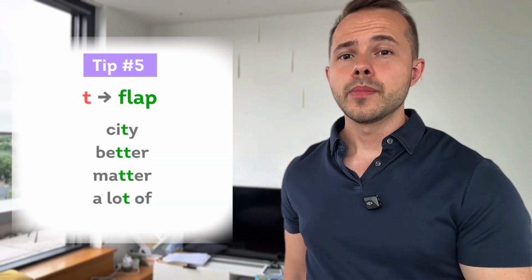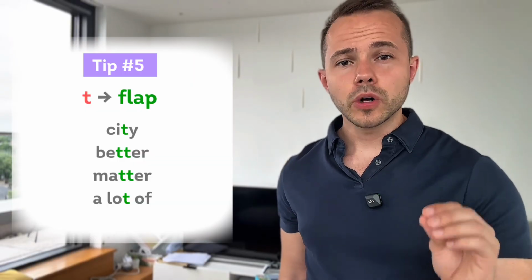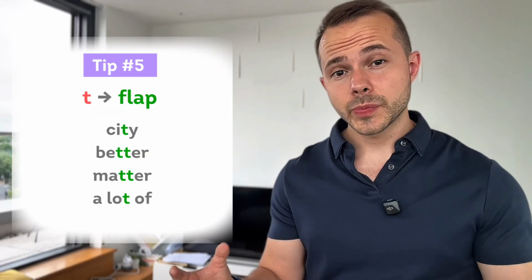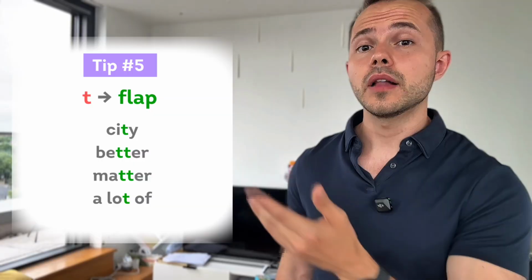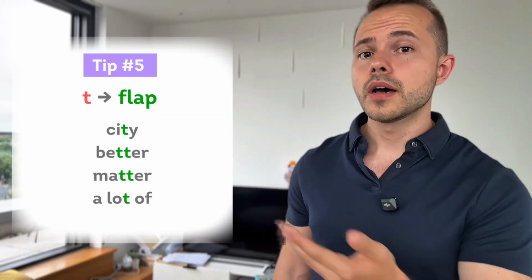Better, matter. We also use the flap to link words better. A lot of, not a lot of, but a lot of, ra, a lot of.